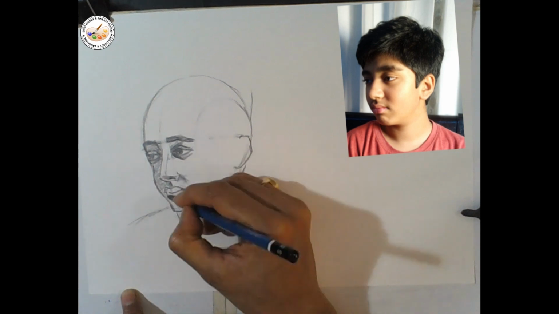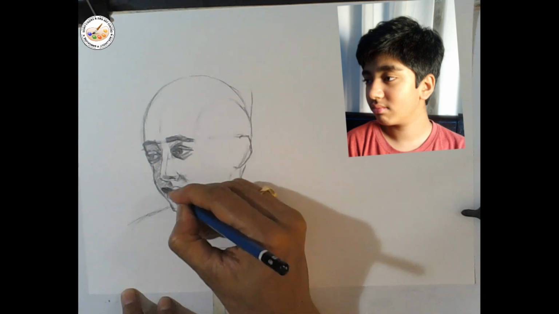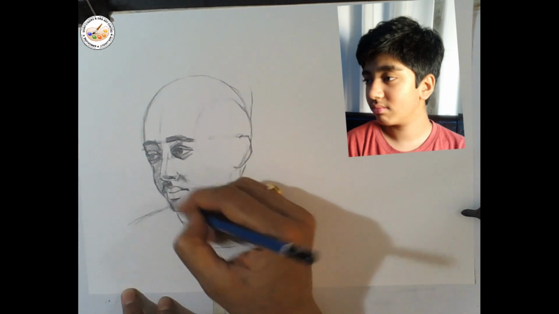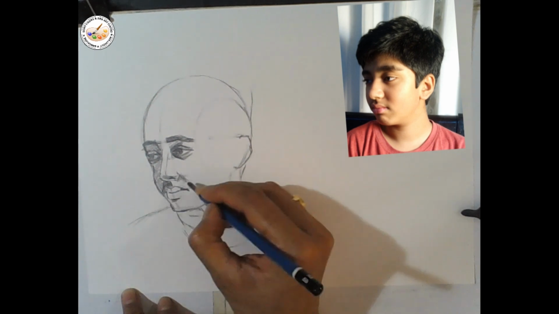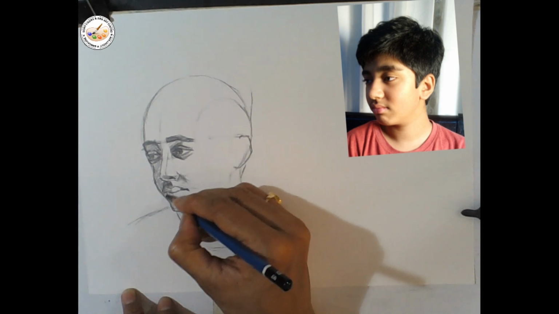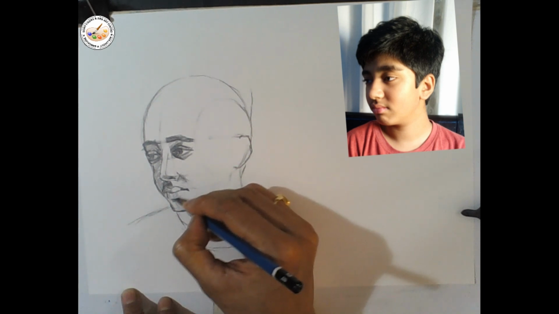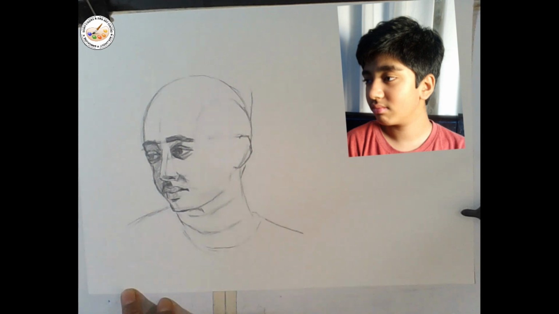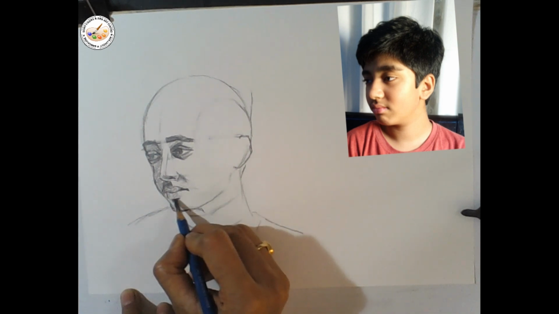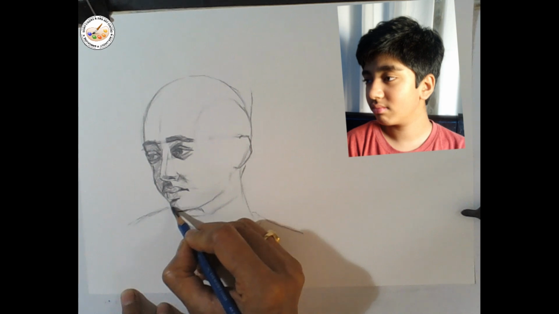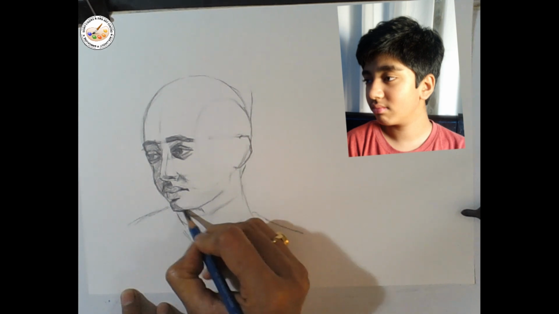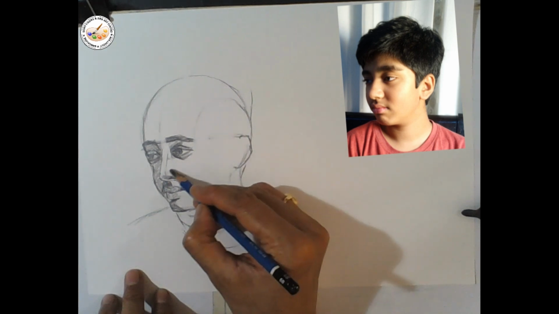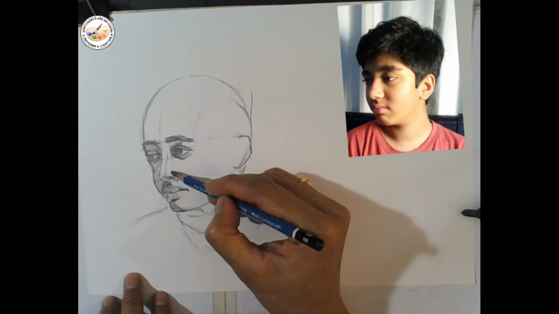And now we have to give the values on the part that is actually dark and near the lips. I'll give a little wash so that the face will start looking a little more clear.